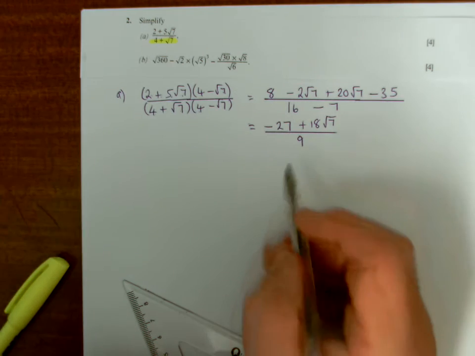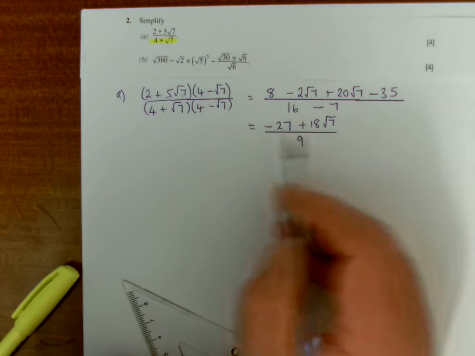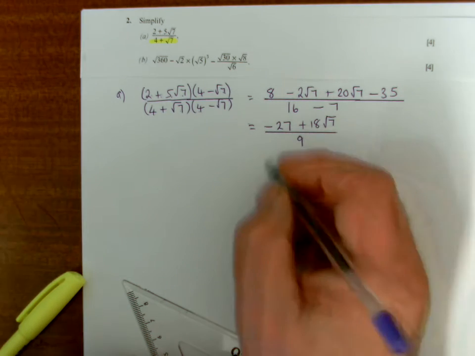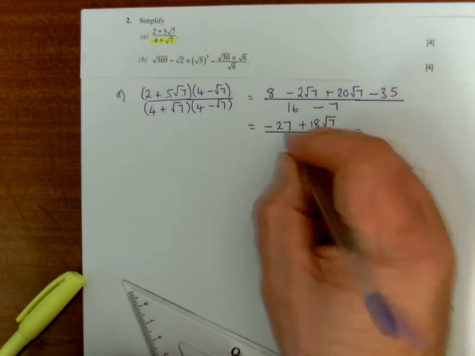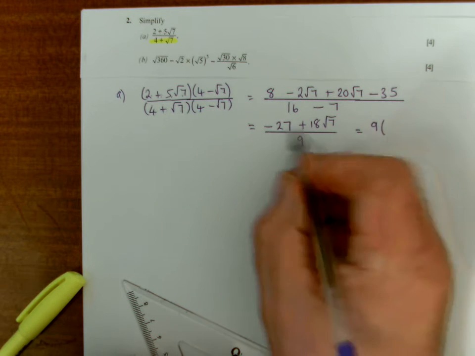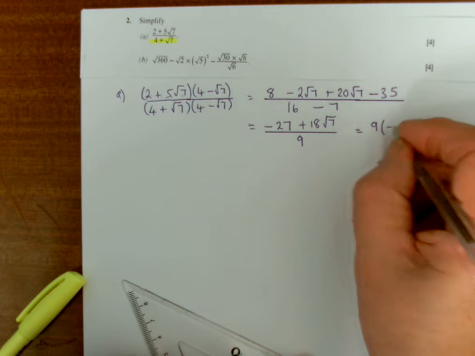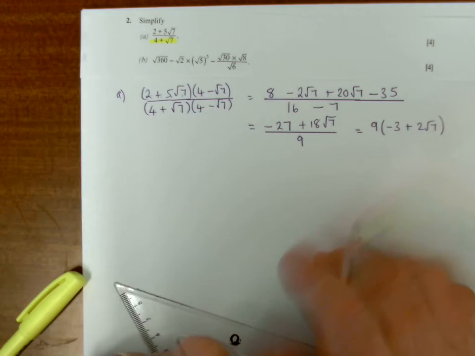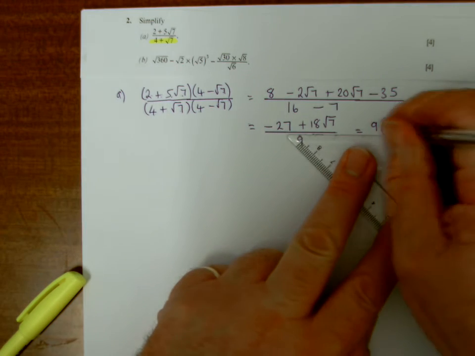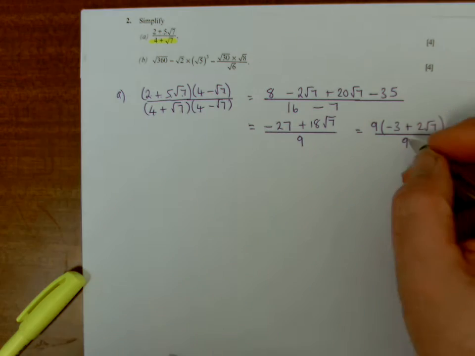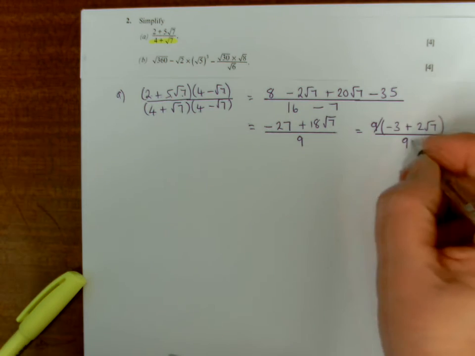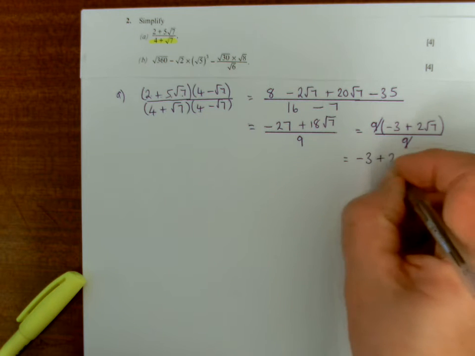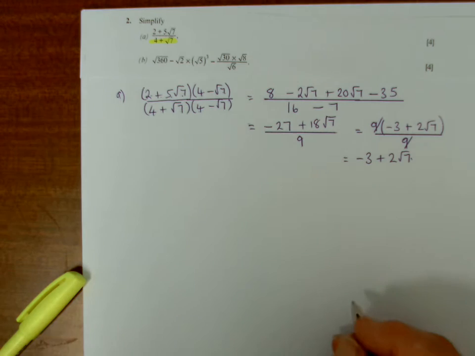Now then, you always need to check at this stage whether you can factorise the top line, and we can. As you see, 27 and 18 is both in the 9 times table. So I take 9 out as a common factor. Taking 9 out of 27, so that's minus 3. 9 out of 18 is 2. All over 9. And now because 9 is a common factor on top line, I can cancel that off with the 9 on the bottom. And I got minus 3 plus 2 root 7 as my answer.